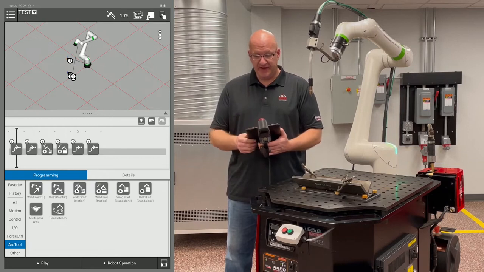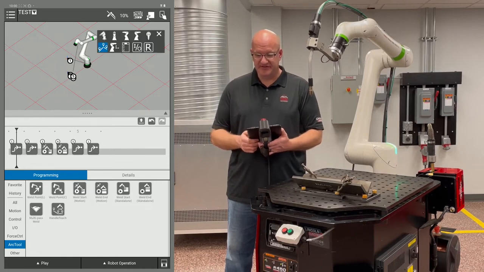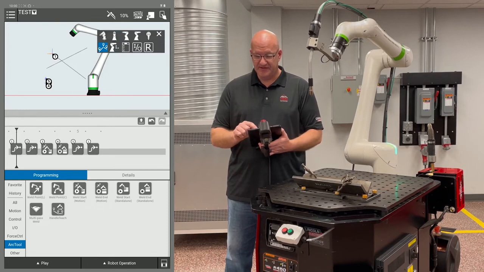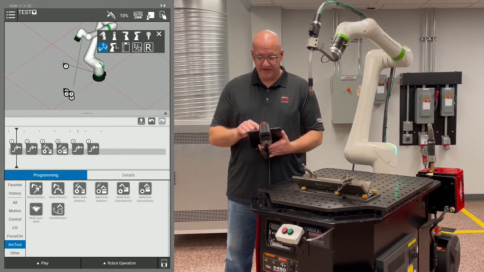And then just below that I have my 3D image of my robot. If I click the three dots in the upper right hand corner, it brings up a menu, and I can choose which view of the robot I want to see. The next line down, I have the icon enabled to show my points in my program.